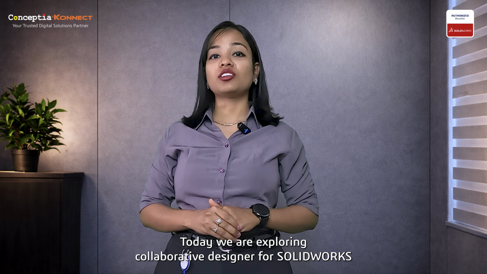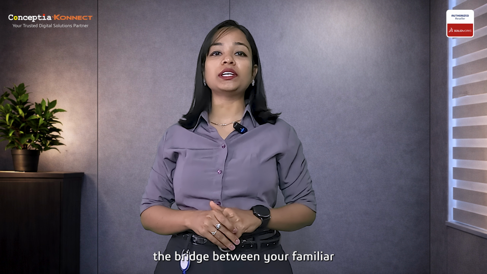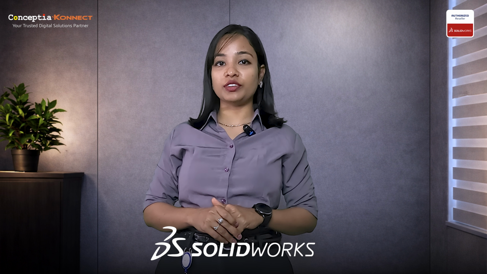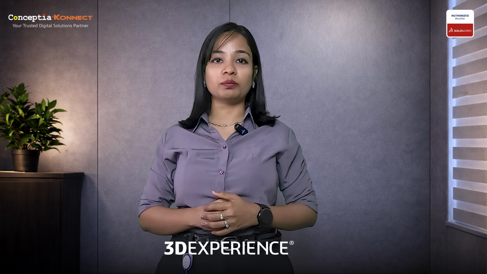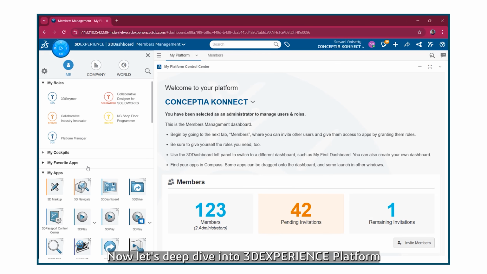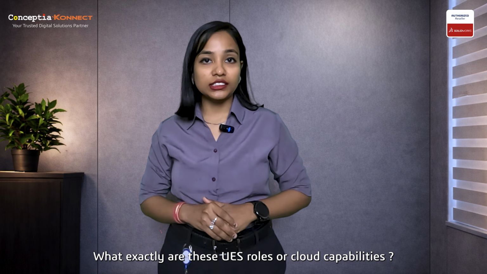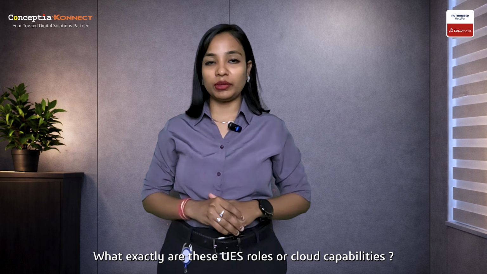Today, we are exploring Collaborative Designer for SolidWorks, the bridge between your familiar desktop SolidWorks and the 3DEXPERIENCE platform. Now, let's deep dive into the 3DEXPERIENCE platform and explore the roles and features it offers. What exactly are these roles or cloud capabilities?